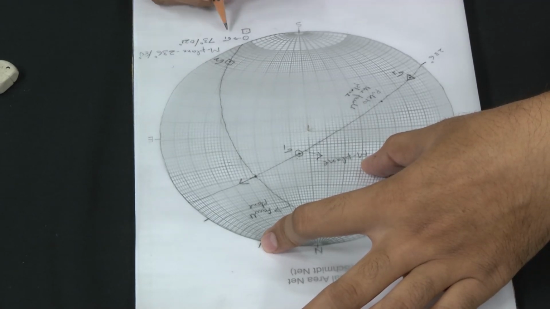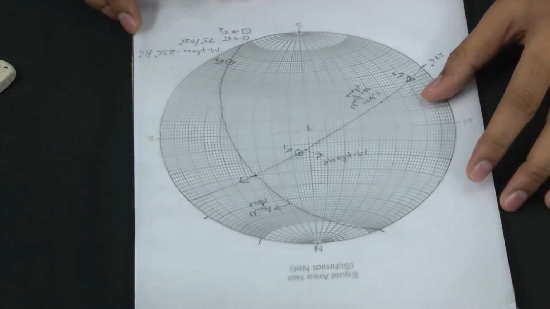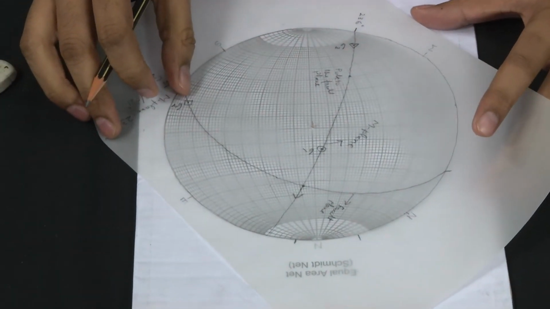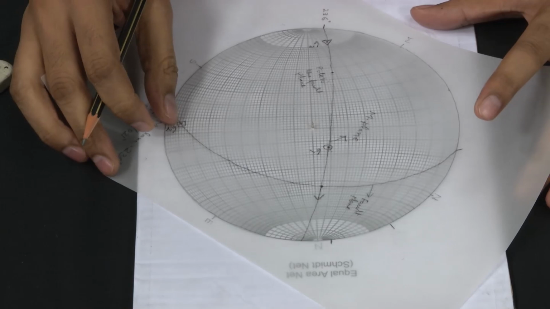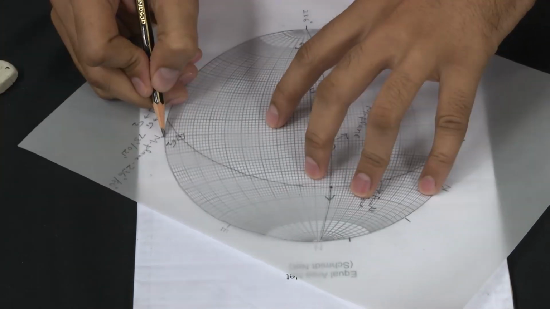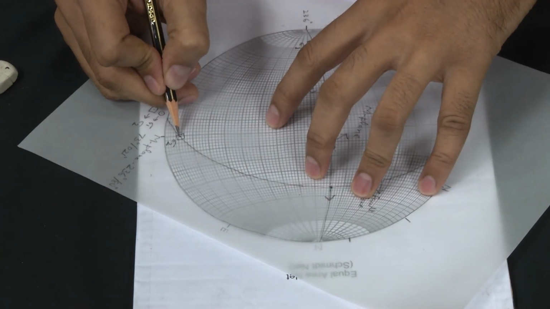Now, I will count the trend and plunge of sigma 2, which I represented by the open box. Again I will bring this sigma 2 on the east west line and mark the trend and count the plunge. So, it is 10 and 11 degrees.